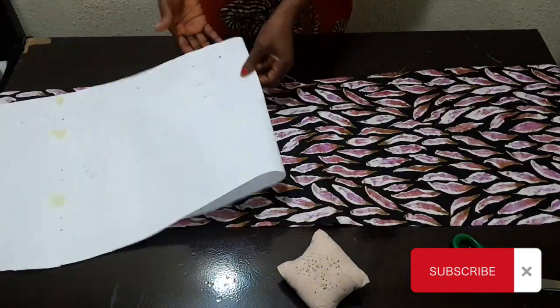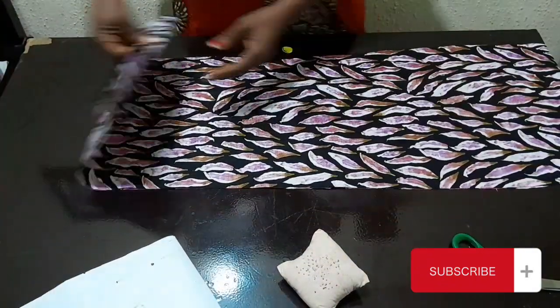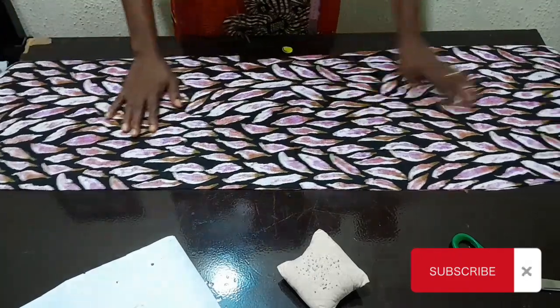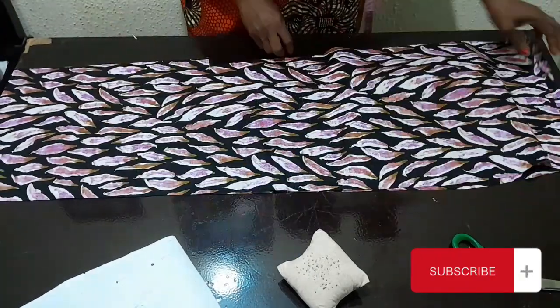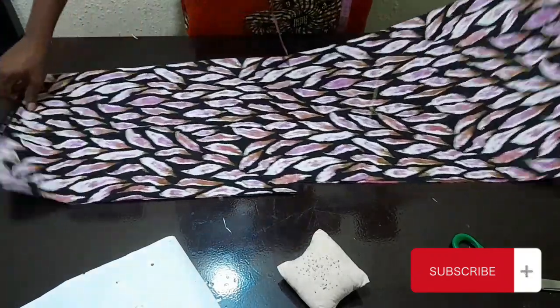So this is what we have. Can you see it? So I will cut out the lining now. We have 2 pieces for the back. I'll cut out the lining now, then we take it over to the machine and start sewing.